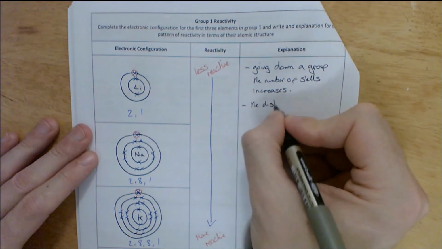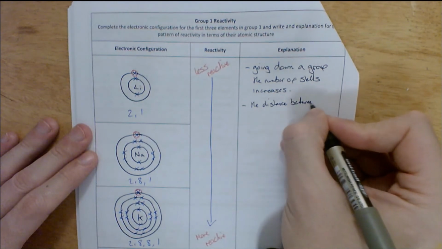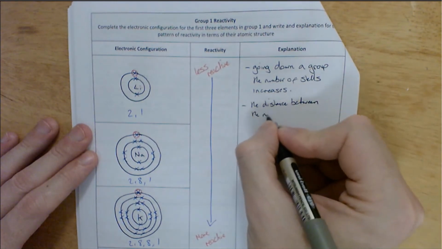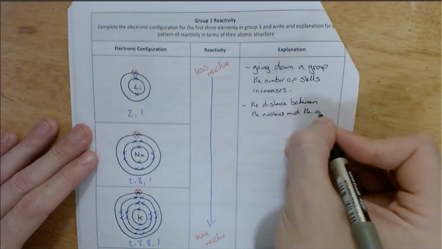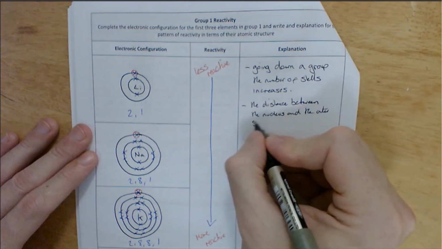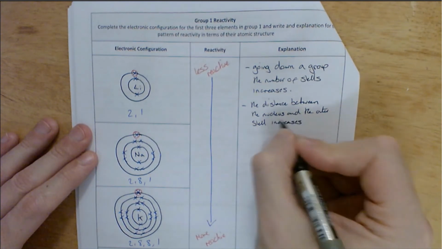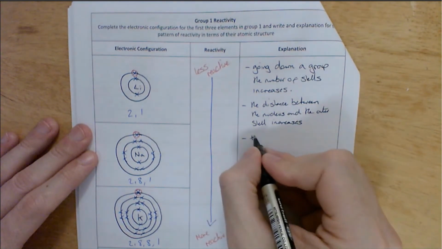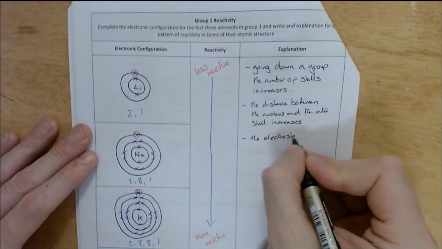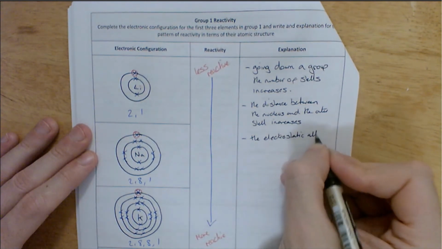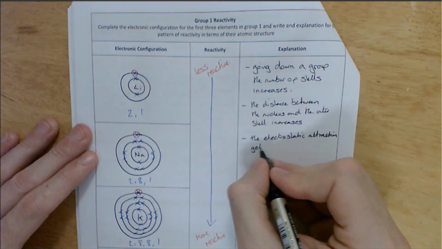The distance between the nucleus and the outer shell increases. The electrostatic attraction gets weaker.